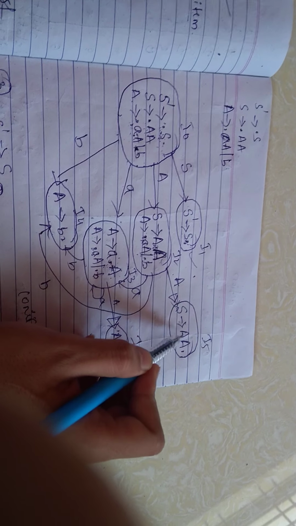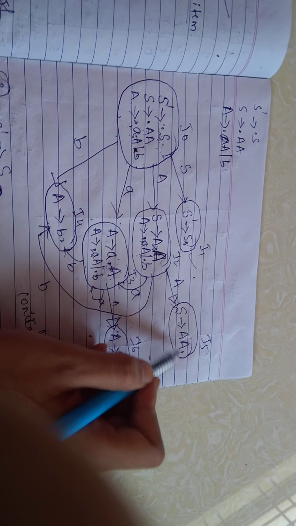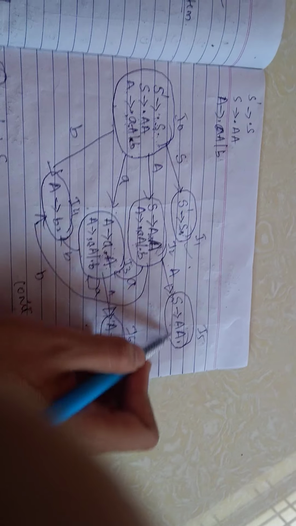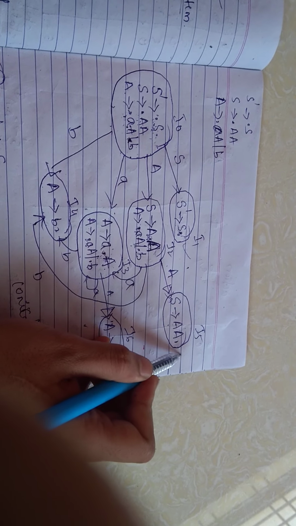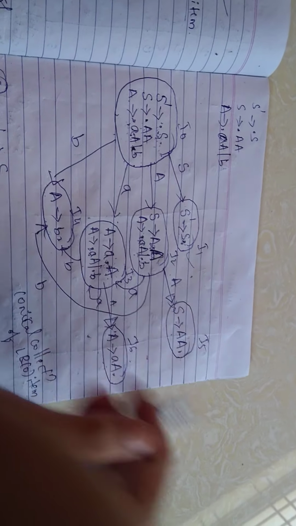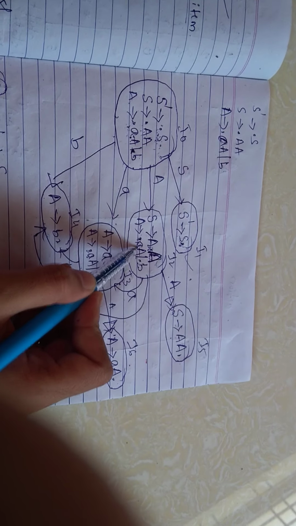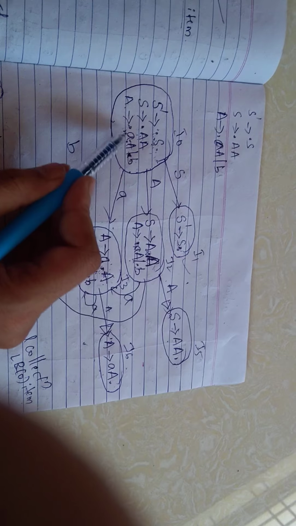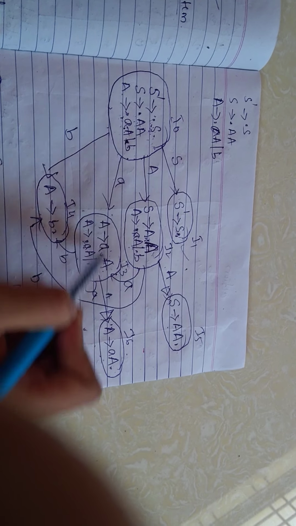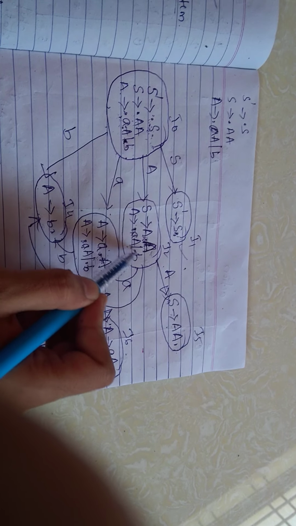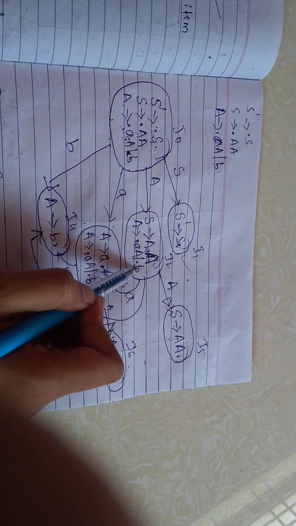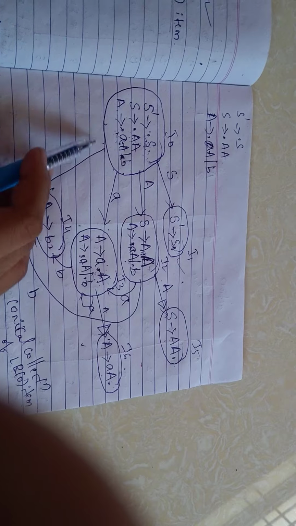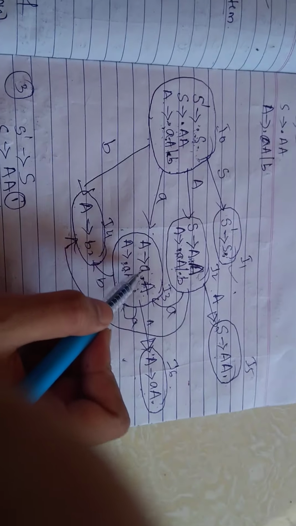So here S tends to a dot. Here I am not writing any closure function because we don't have any non-terminal, that is, any variable in front of that particular dot. In the same way, dot on a, we already went with this particular production, so dot on a again becomes the same. Dot on b will be the same as what we studied before. Again we come to this particular state.